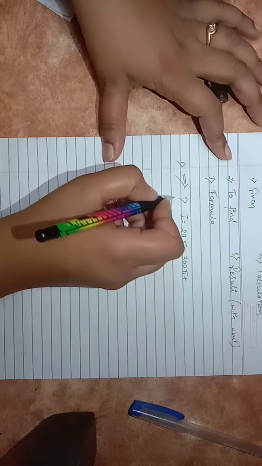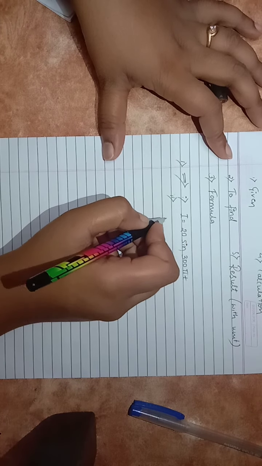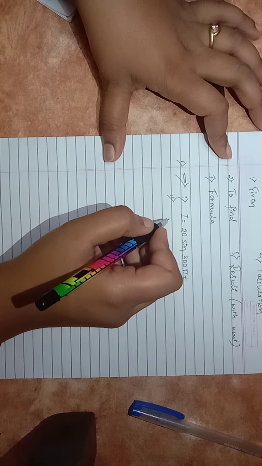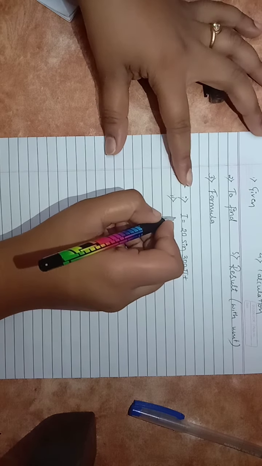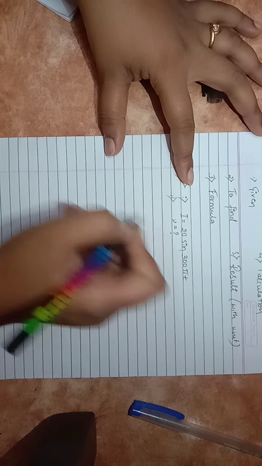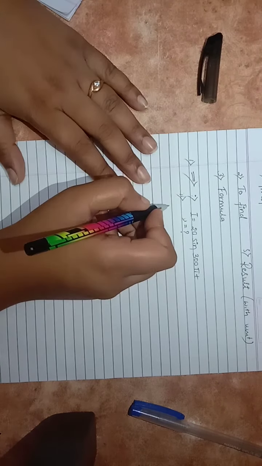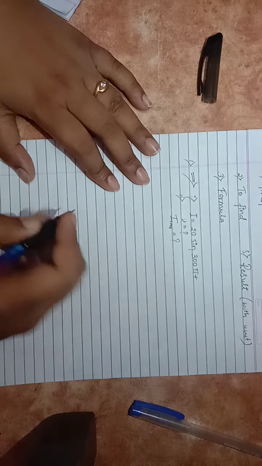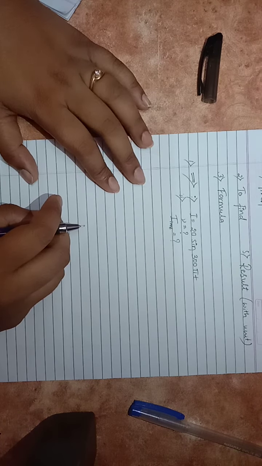Okay, next, what are they told to find? They have told us to calculate the frequency and RMS value of current. Means frequency and RMS value of current means I RMS is equal to what? This you have to write.